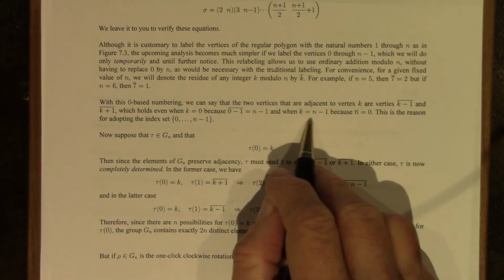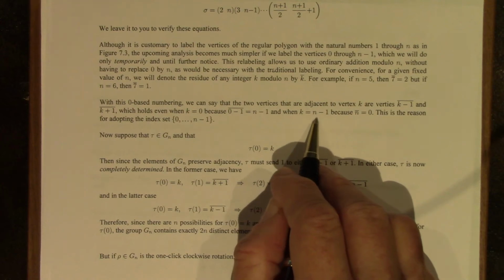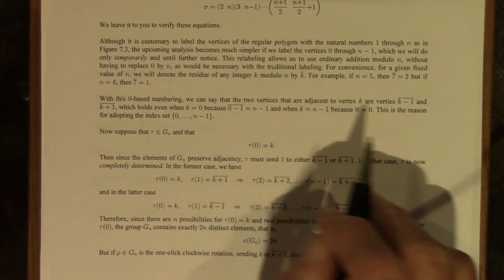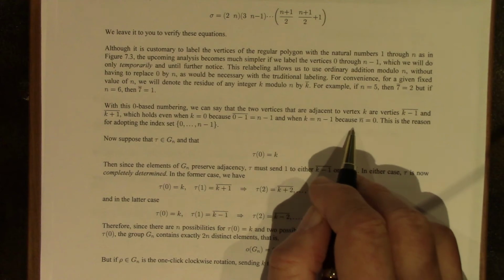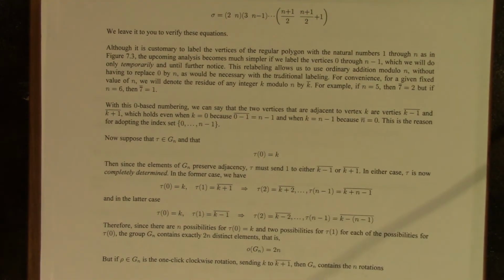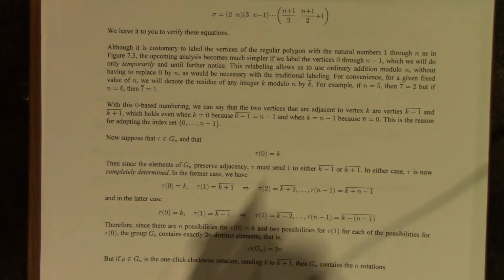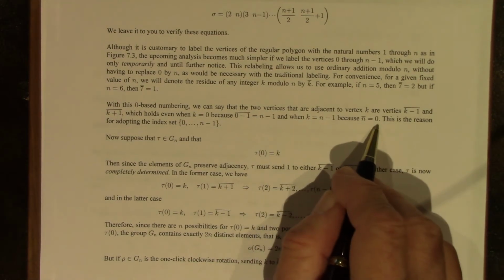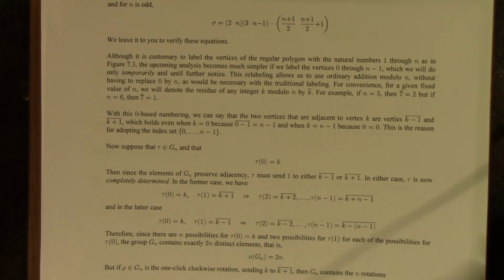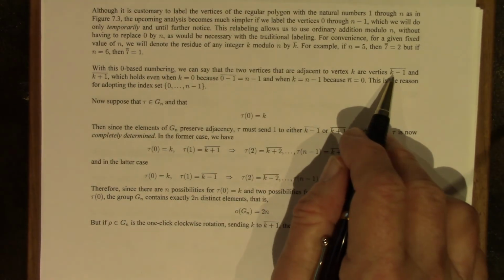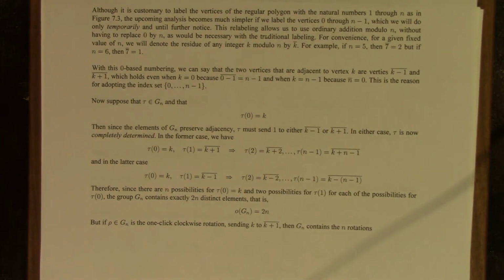And when k is n minus 1, the largest label, then the next vertex clockwise would be n minus 1 plus 1 bar, which is n bar, and that's 0. That's the top vertex. So if you draw a couple of pictures and label 0 through n minus 1, you'll see what's going on here. And that's why it's simpler to adopt this labeling set, because it's easy to describe for any vertex k the two vertices that are adjacent to k.